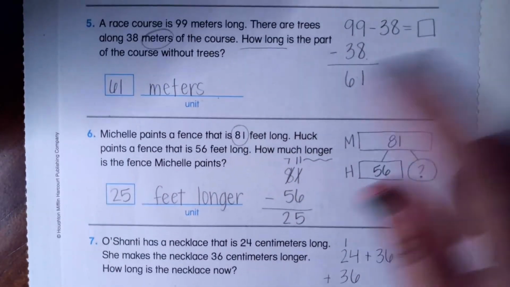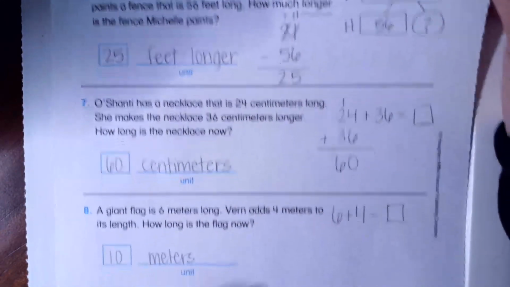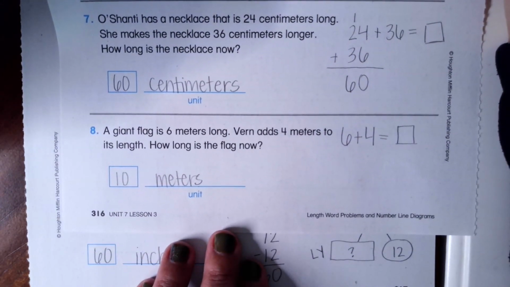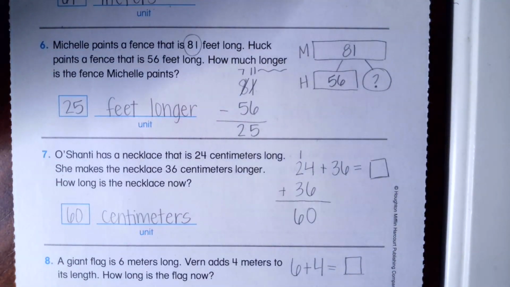And on the other page, number 5, 61 meters. Number 6, 25 feet longer. If you didn't put longer, that's okay. Number 7, 60 centimeters. And number 8, 10 meters. Great job, friends. We will finish this lesson tomorrow.